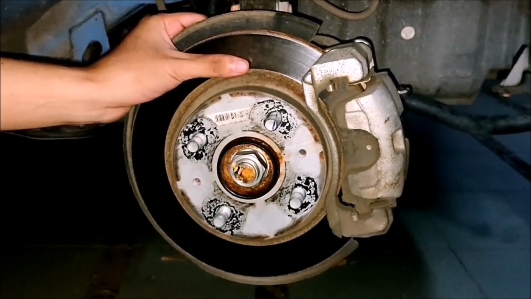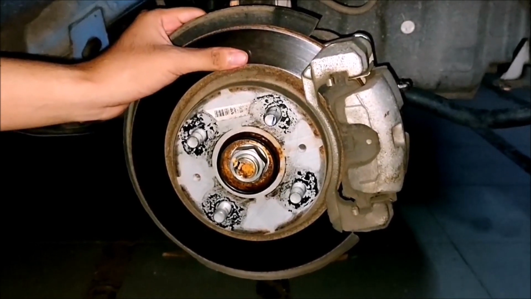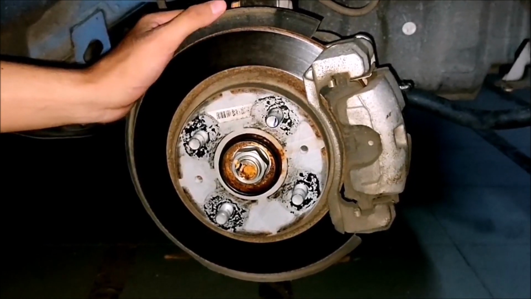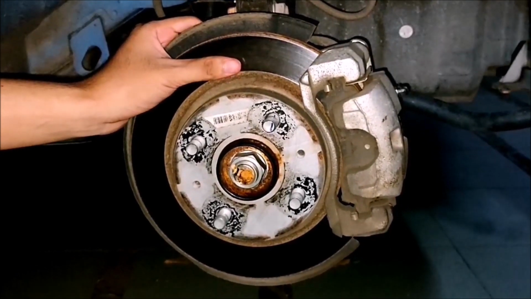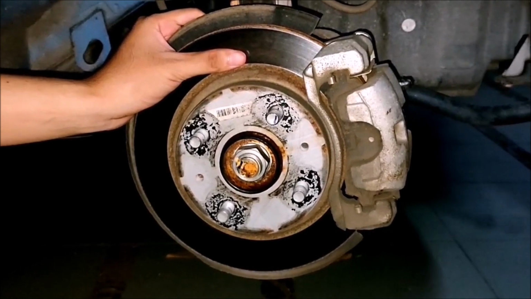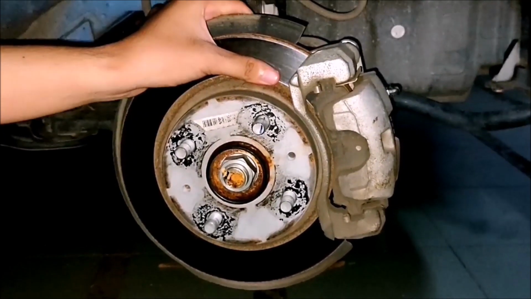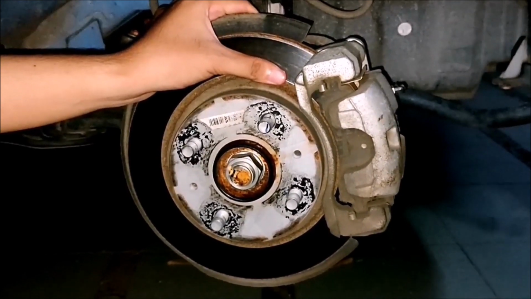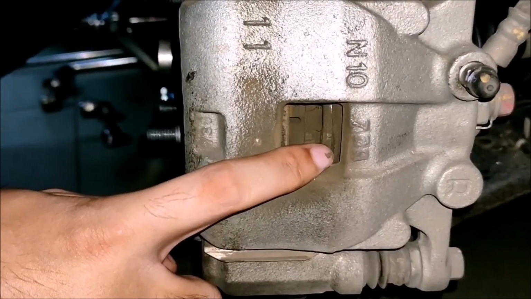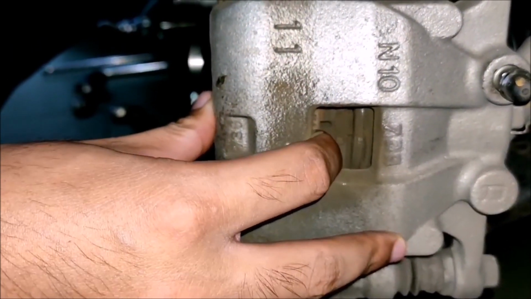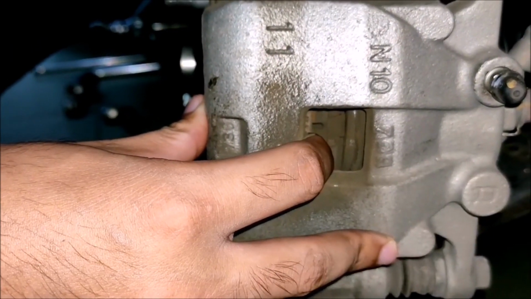Next component is the rotor disc. It is a circular disc bolted to the wheel hub that spins with the wheel. Rotors are most commonly made of cast iron or steel. However, some very high-end vehicles use carbon ceramic rotors. Next component is the brake pad, the component that pushes into the rotor, creating the friction that slows and stops the wheels.